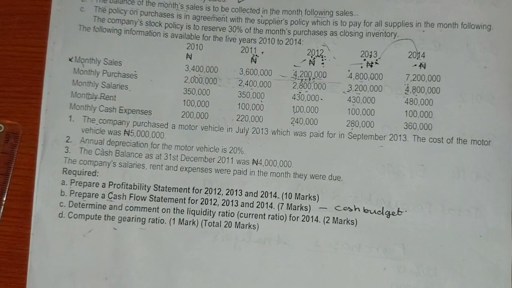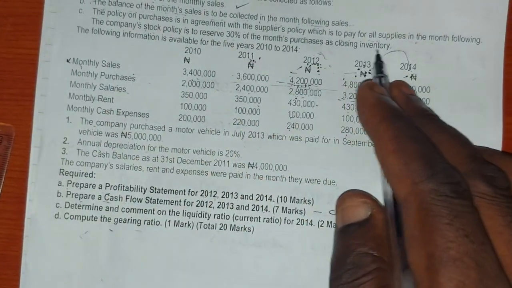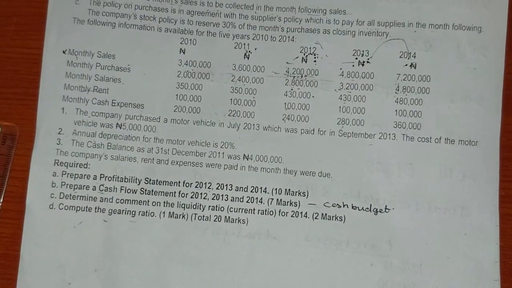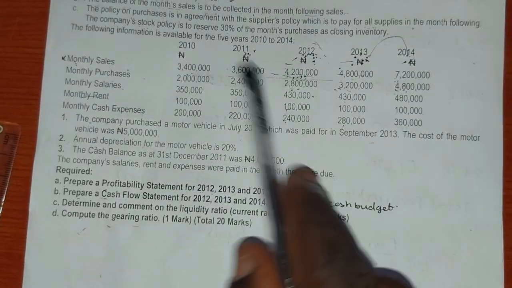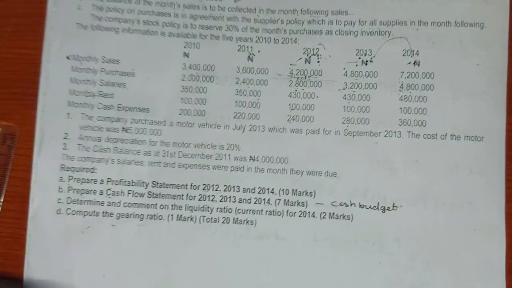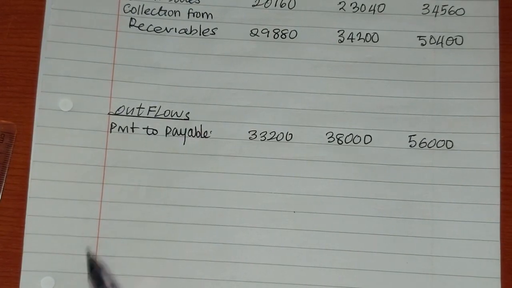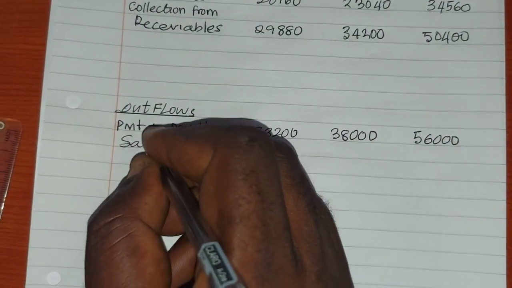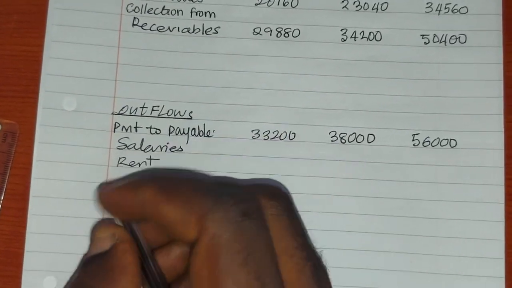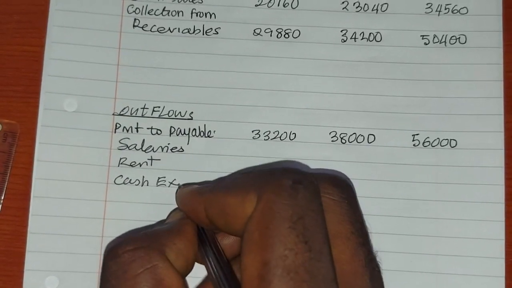Now when you go to the next aspect, okay, that one has been done. This one is for the preparation of profitability statement. So they said monthly salary, so we can pick from our profitability statements. So we have salaries, rents, just apply the same figure, and cash expenses.